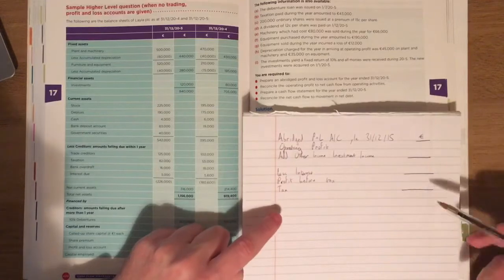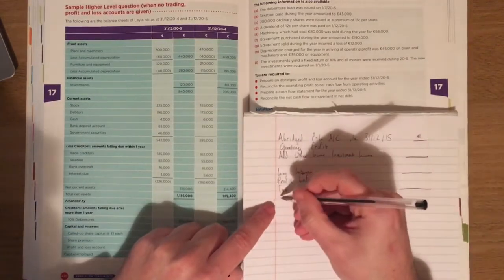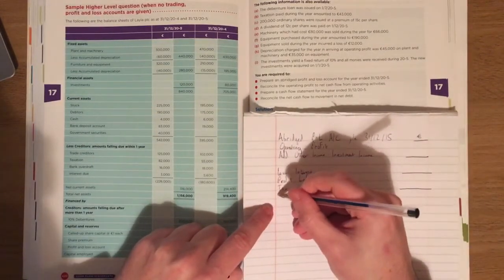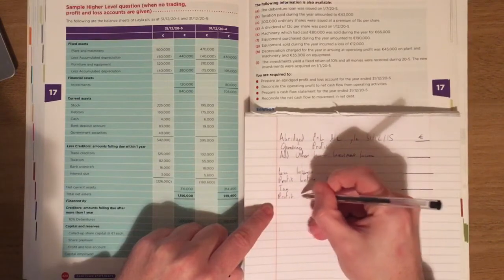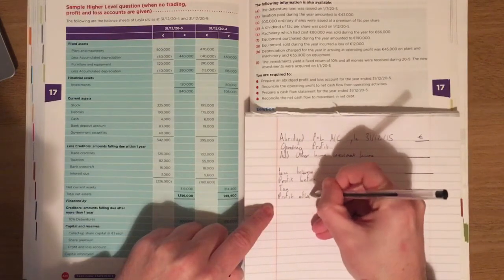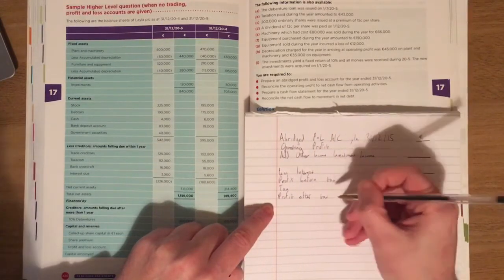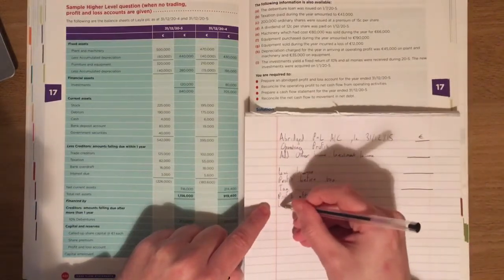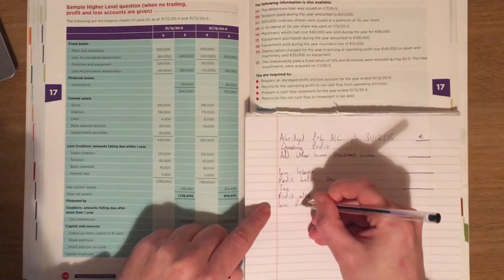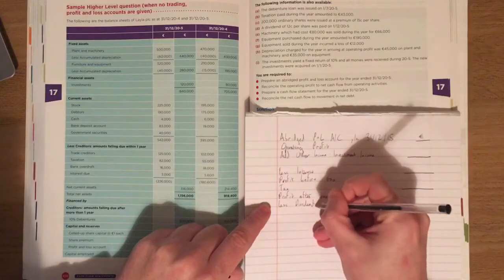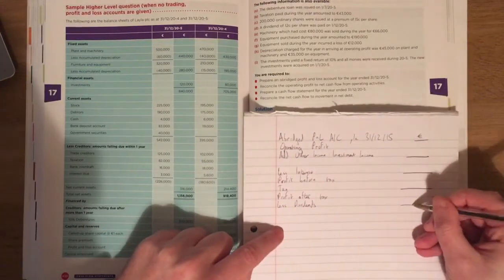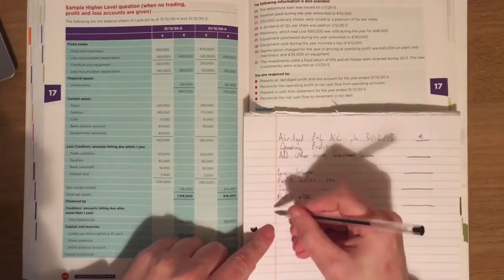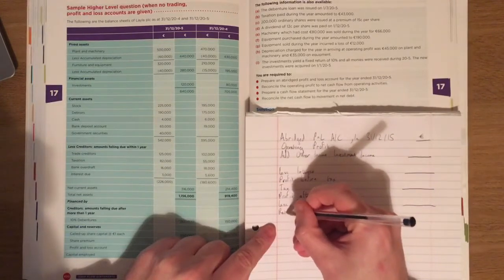And then that's profit after tax. And then I'm going to take away dividends. And then that answer there is my retained profit for the year.